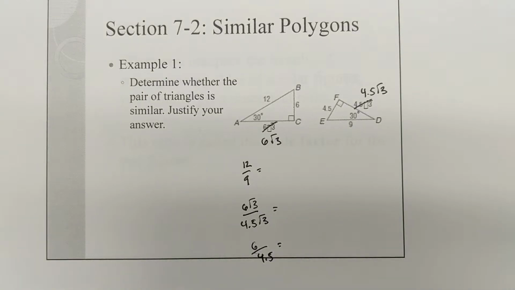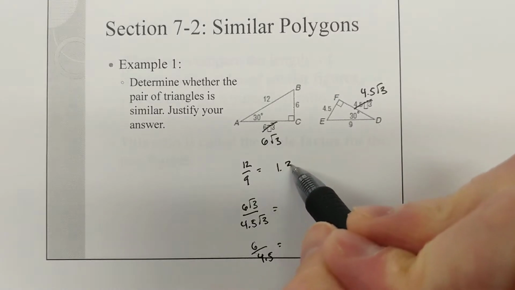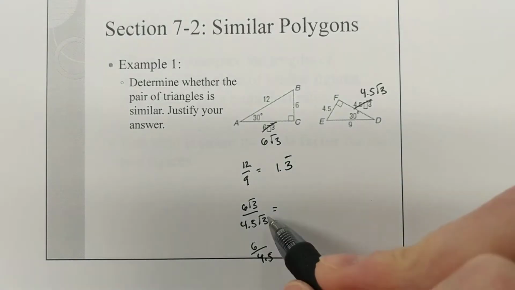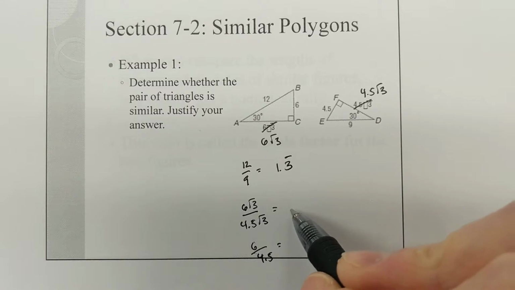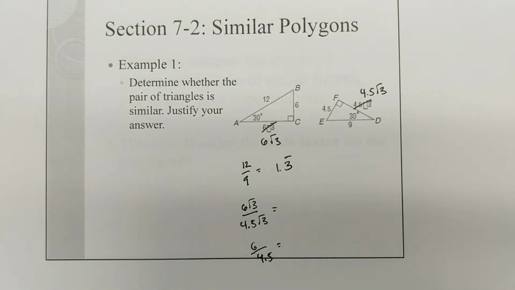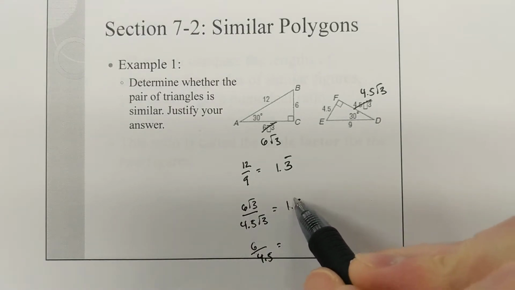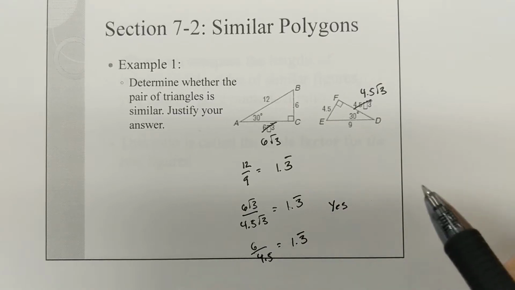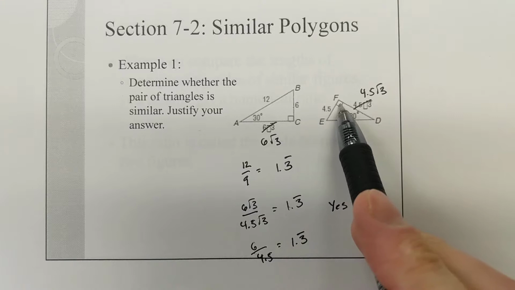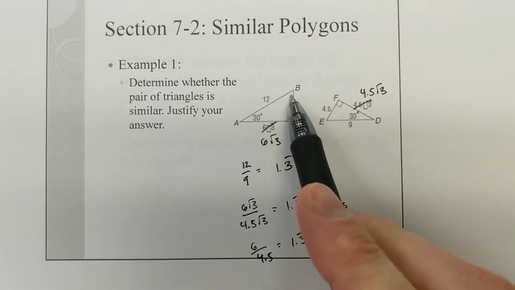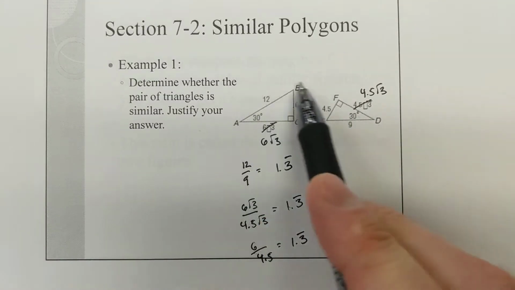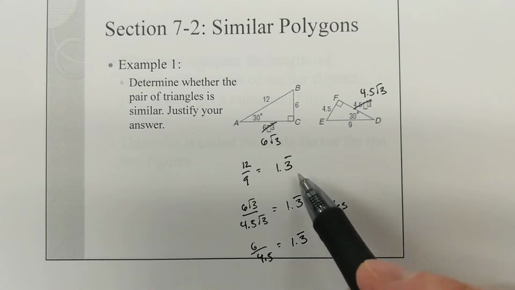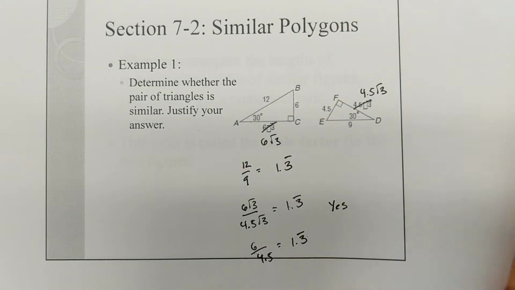So 12 divided by 9 is 1.3 repeating. This one would be, let me check, 1.3 repeating. And this one is also 1.3 repeating. So yes, they are similar because the angles are congruent, a 90 and a 90, a 30 and a 30, which means that B and E are both 60 because a triangle has to add to 180. And the ratios of the sides are all the same.